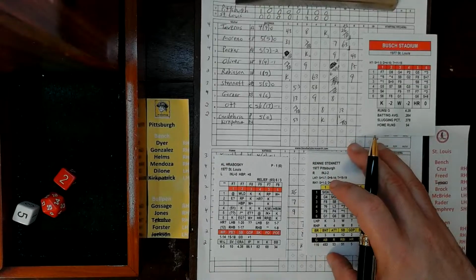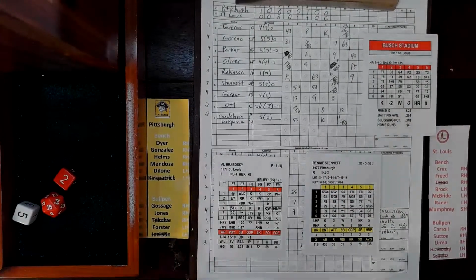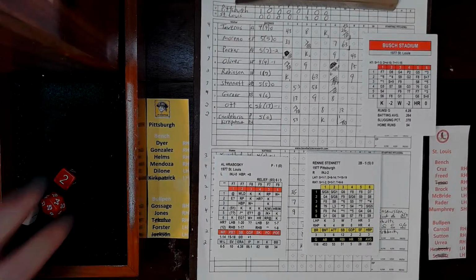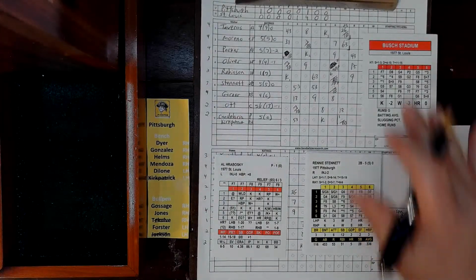I really don't see anybody else on the bench that's that good for the Pirates. Fernando Gonzalez is 276, but there's not a whole lot else there. So if it gets to the pitcher spot, they'll have Fernando Gonzalez pinch hit, but you've got to get there first. That's 4 batters away.